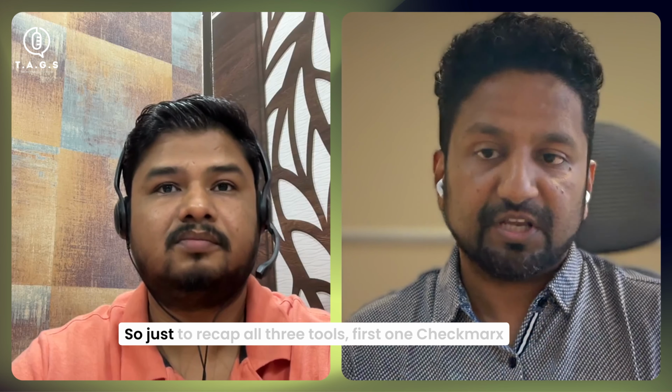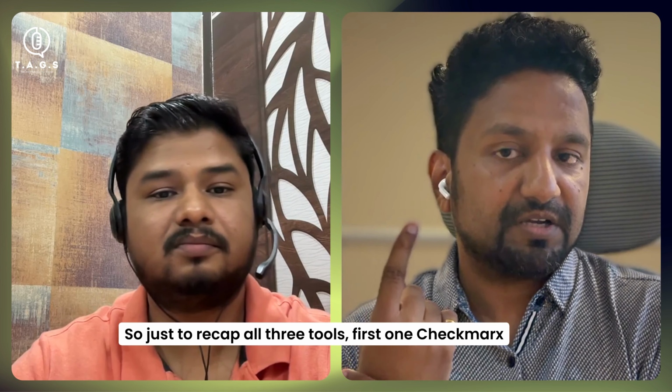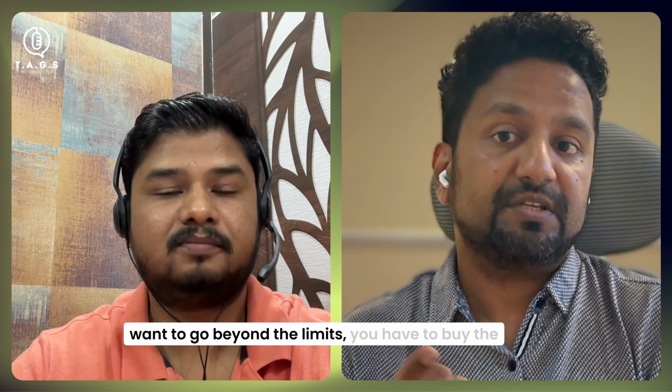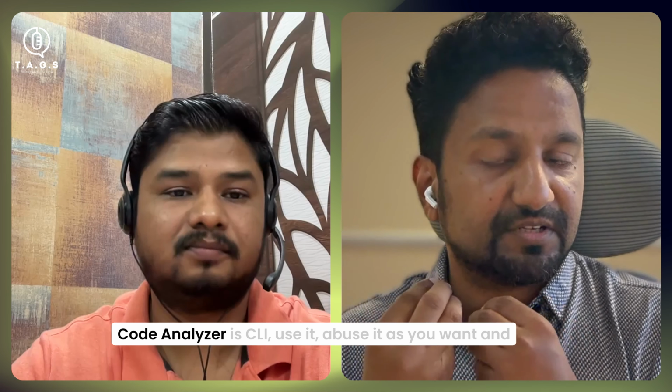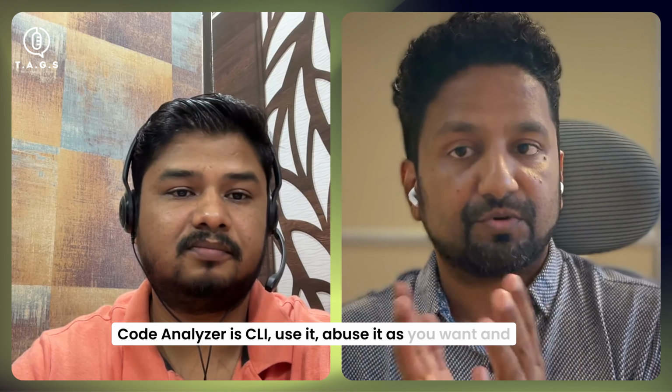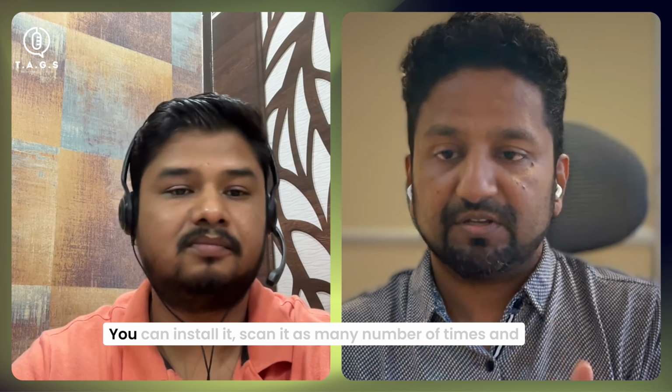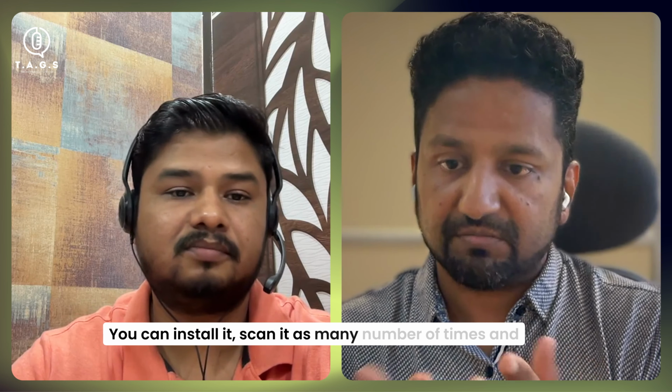So just to recap all three tools: first one, Checkmarx, is provided by Salesforce. It's free up to a point, otherwise it's paid if you want to go beyond the limits. You have to buy the license. Code Analyzer is CLI, use it, abuse it as you want, any number of times it's running on your local machine. And Zed Attack Proxy is again free. You can install it, scan as many times as you want, and use it with CI/CD.